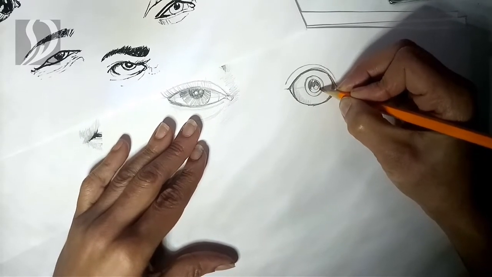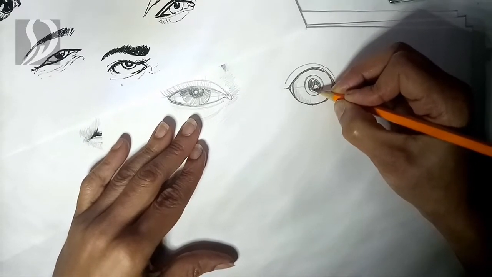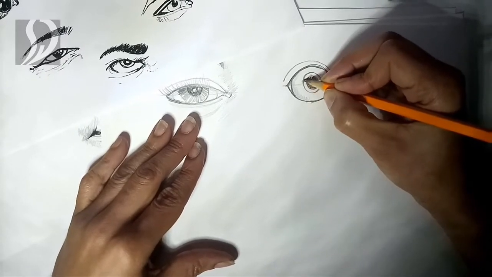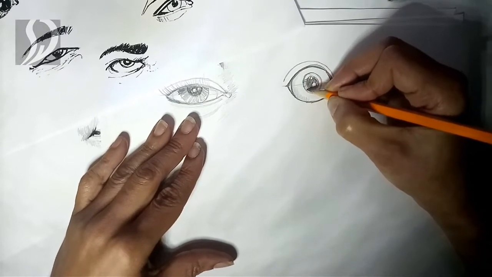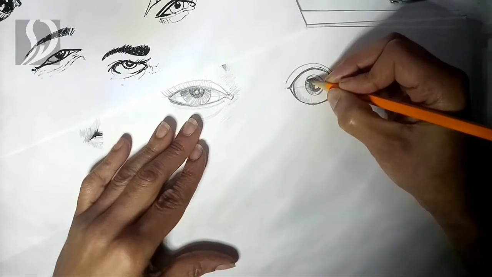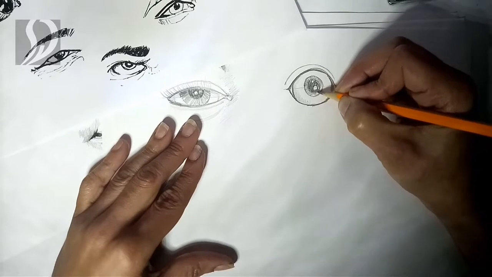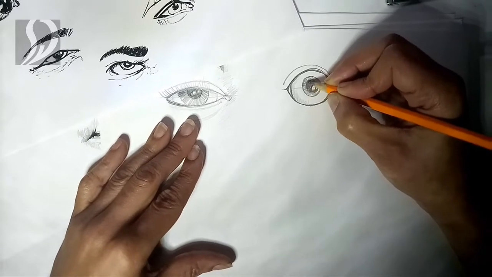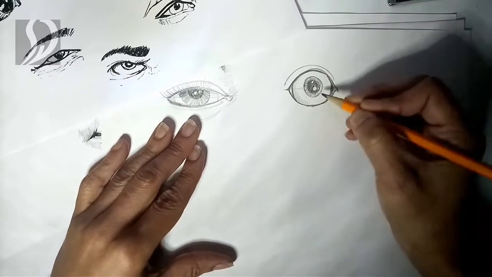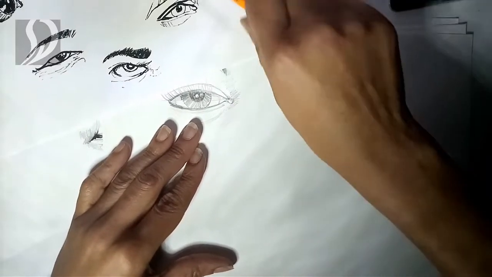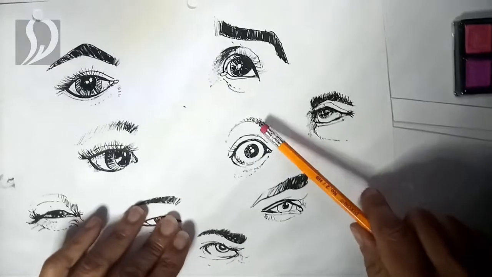Don't shade over the light spot in the eye. Leave a couple little dots so it looks like it's the light from the room reflecting into the eye. And then lightly color in what the eye color might be, which is different than the pupil. Darken that pupil really dark. All right, now can you start seeing?